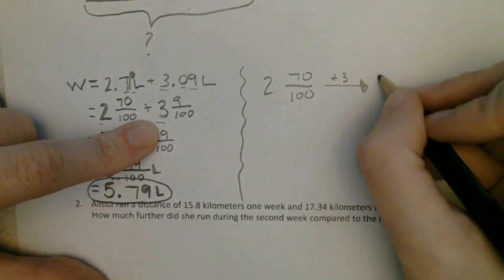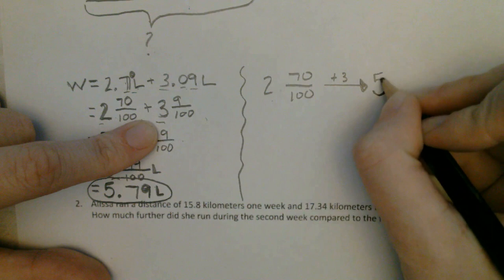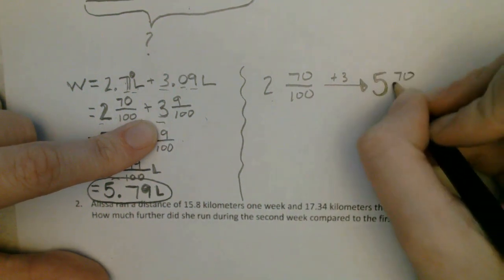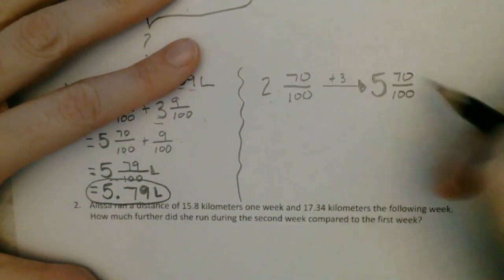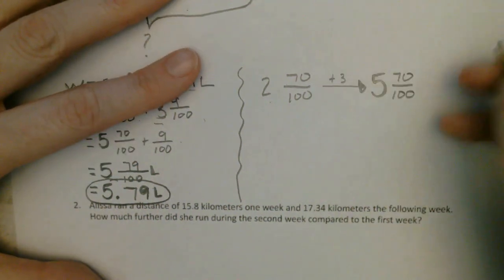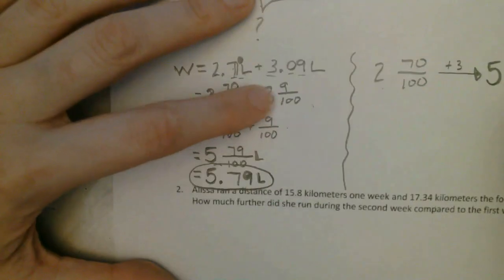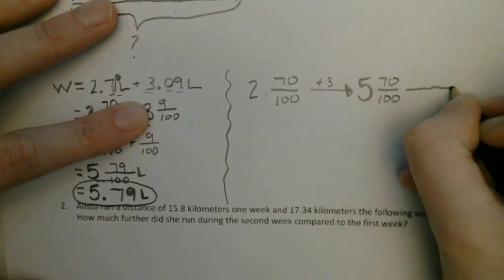Combining the whole numbers, 2 plus 3, everybody, equals 5. And then let's carry our fraction over. And then we could simply think, okay, we took the 3 over here. We still need to add in our fraction.